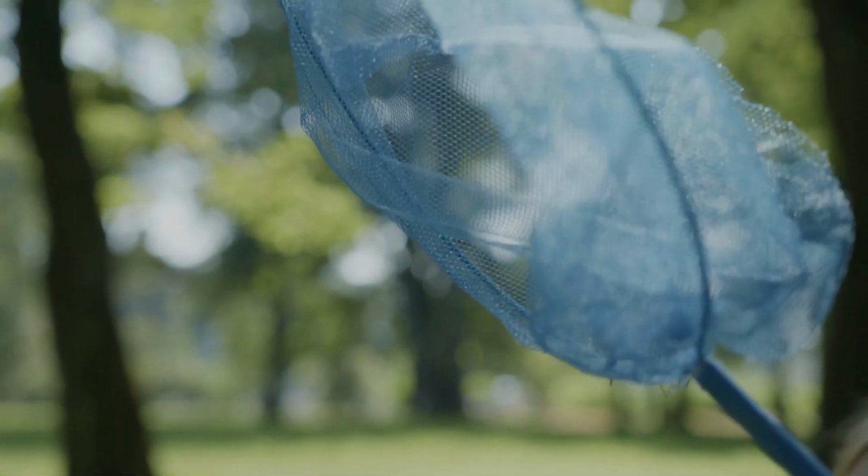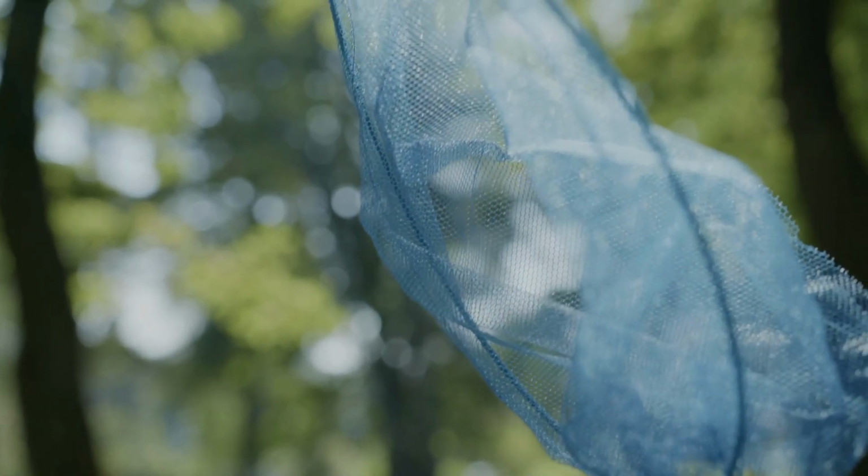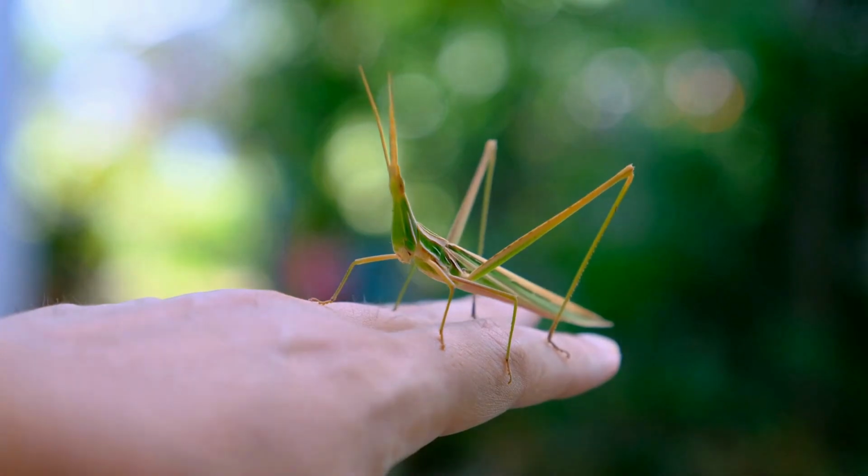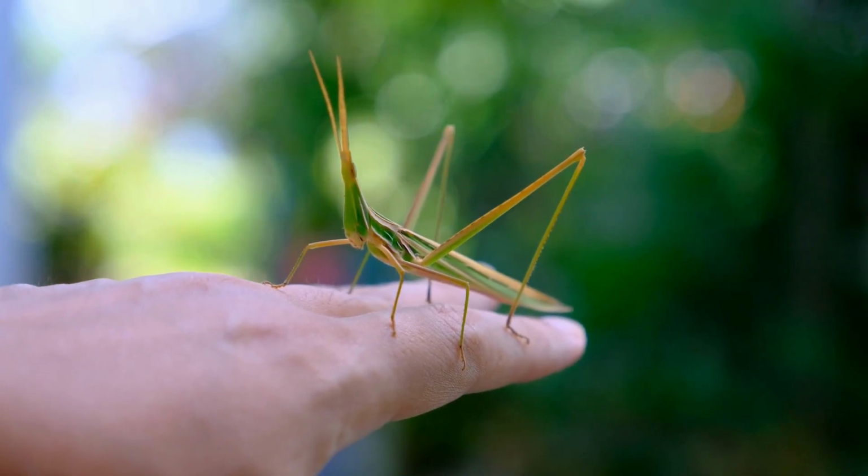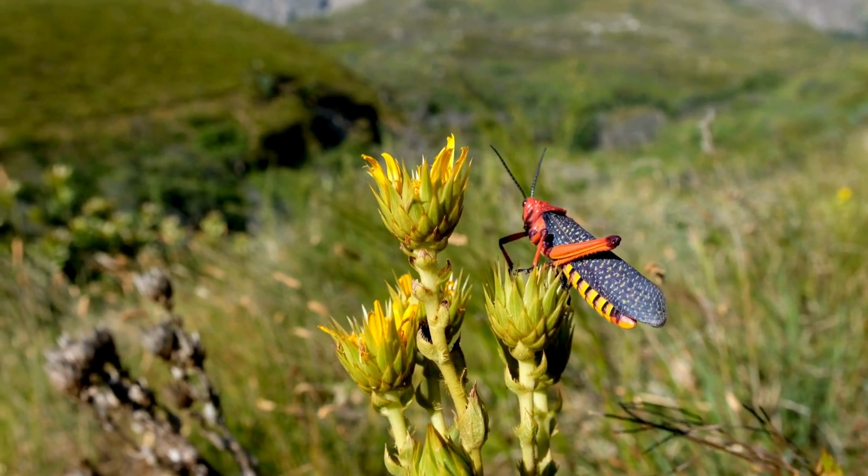That's where science steps in with a clever method called Capture Mark Recapture, or CMR. So what is CMR? And why Orthoptera call this place home?